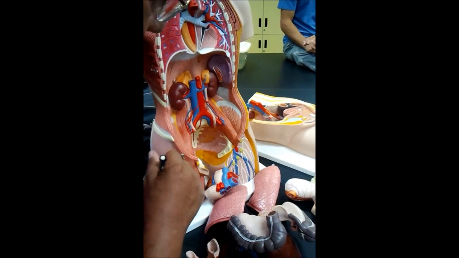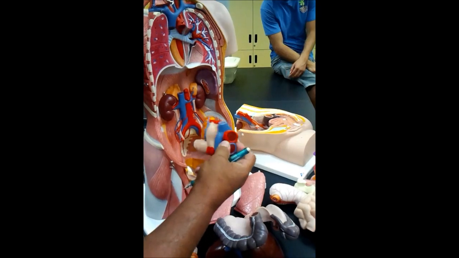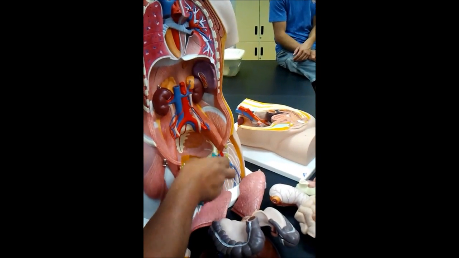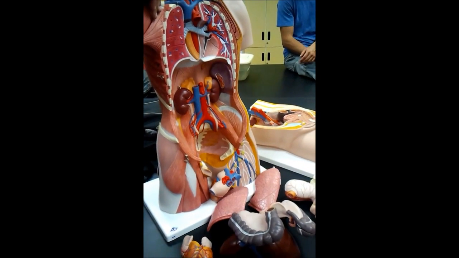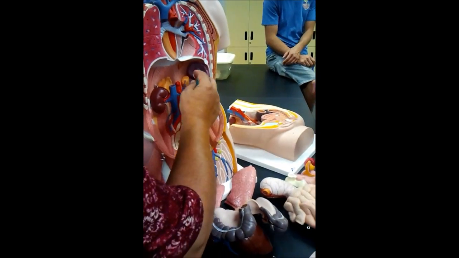What else? I need the branches coming out from the arch of the aorta. Do we have it here? No. It should be from the other mannequin. One of the endocrine organs here, this is, by the way, the spleen.